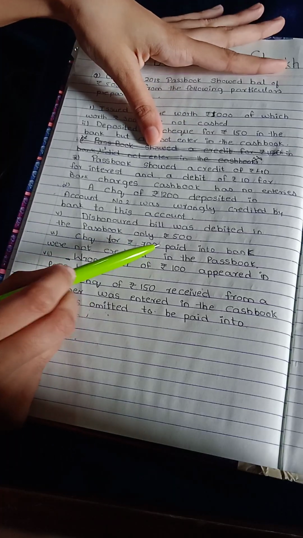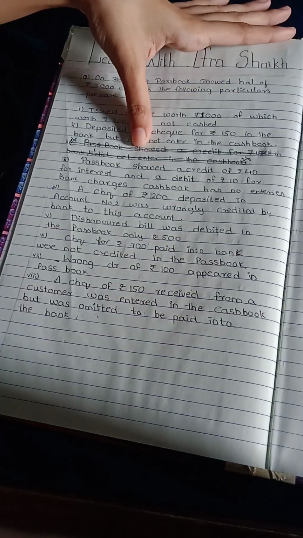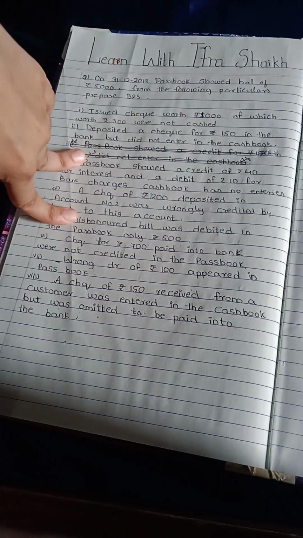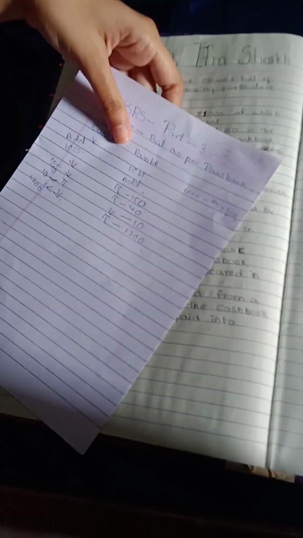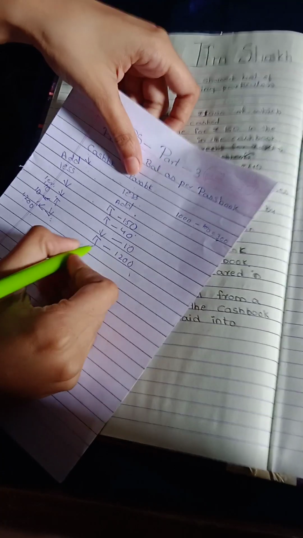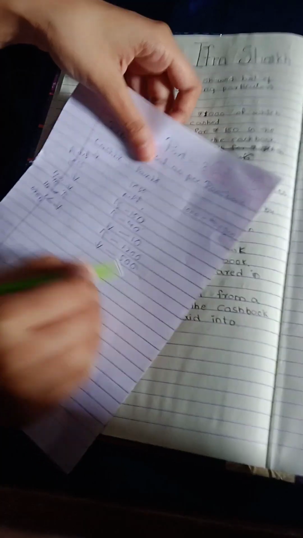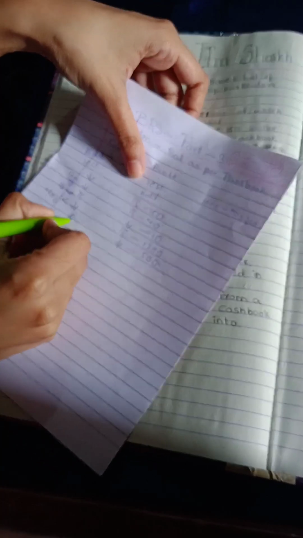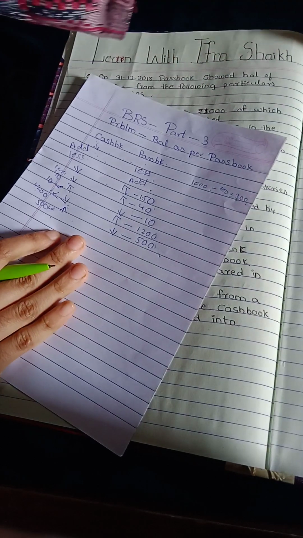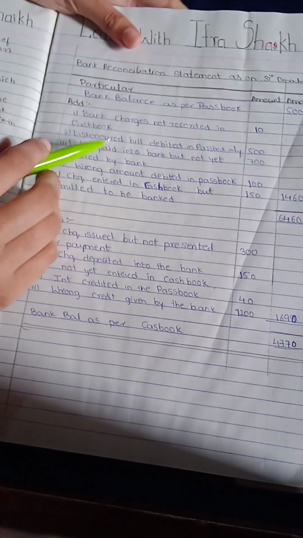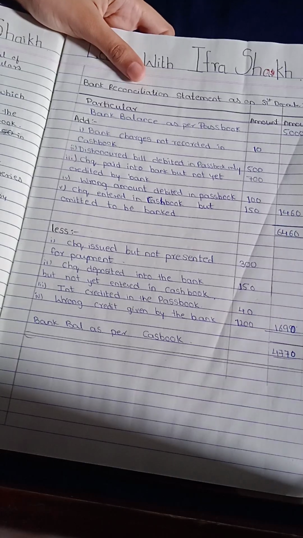Okay, a dishonored bill was debited in the passbook only, rupees 500. So the bill is dishonored in the passbook only, right? So the amount is less by rupees 500 as the bill was dishonored, but the amount in the cash book is more by rupees 500. So we'll add this. Dishonored bill debited in the passbook only, rupees 500.